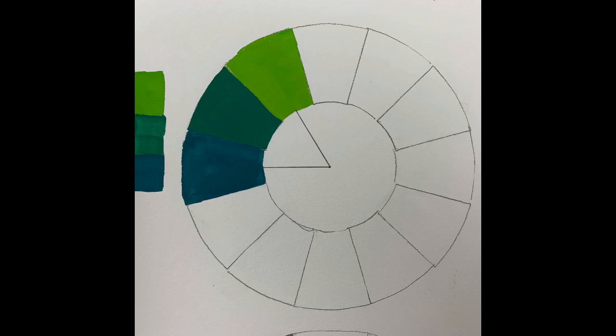So it's any time that you're using a colour and its near neighbours, you would talk about that as an analogous scheme. In this example, I have used a yellow and a blue to mix all of these greens, Prussian blue and a cadmium yellow, for instance, and I've mixed those varying greens from just those two colours.